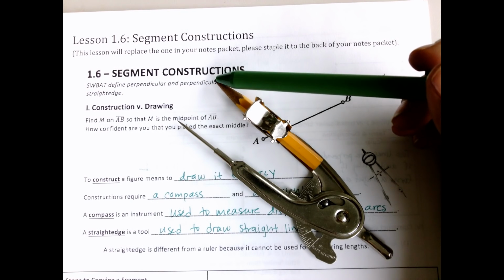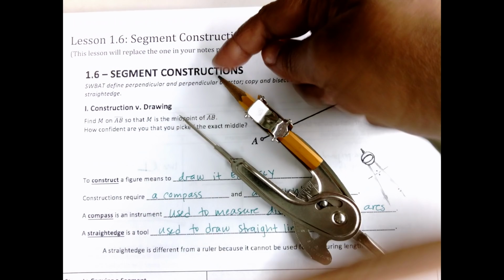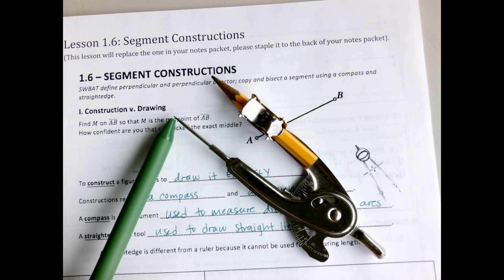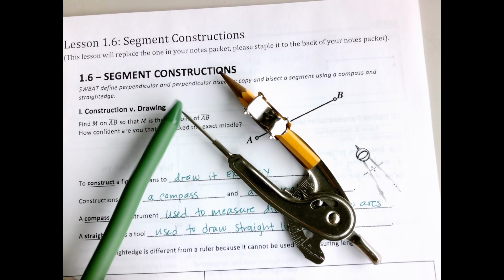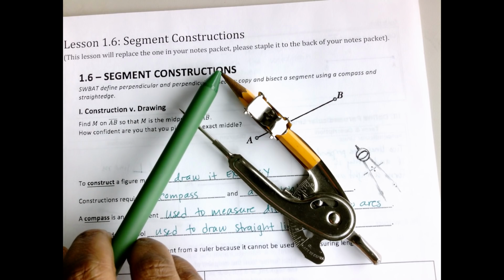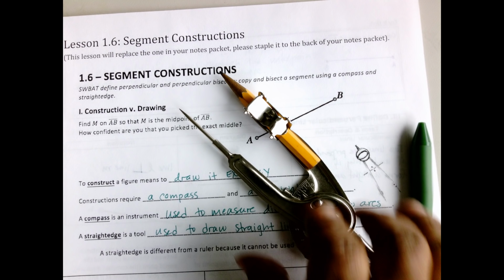So in the description of the steps to copying a segment, you're gonna hear me refer to the pencil point. That's this right here. The focus point is this sharp end piece that is not the pencil point. So when I refer to the focus point, I mean the bottom of this piece right here, okay? Pencil point, focus point.